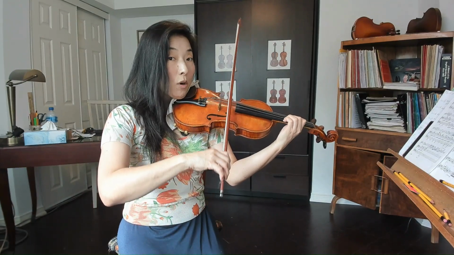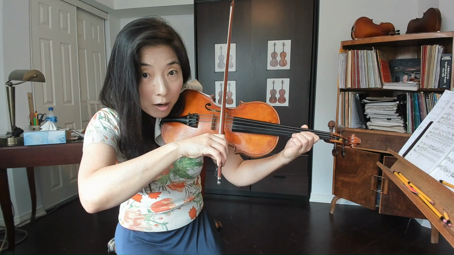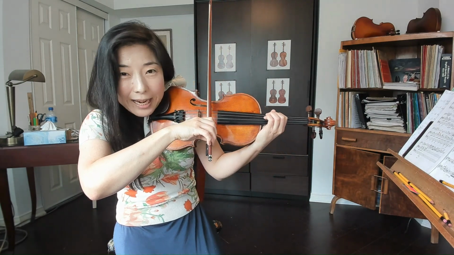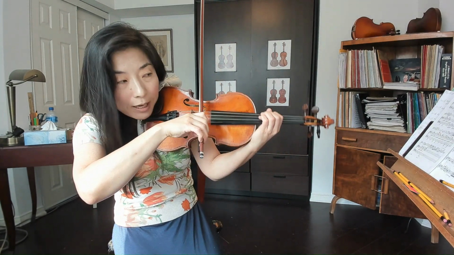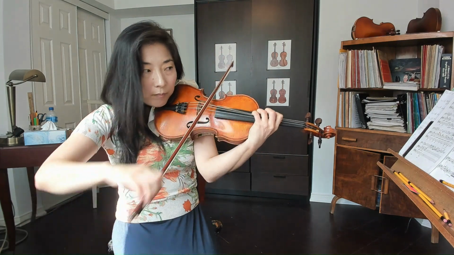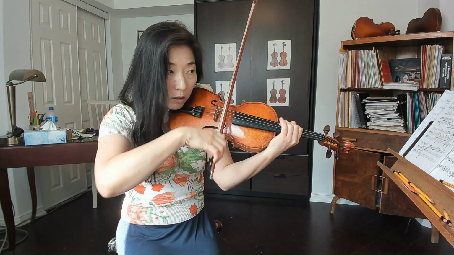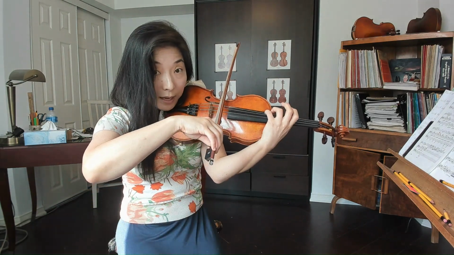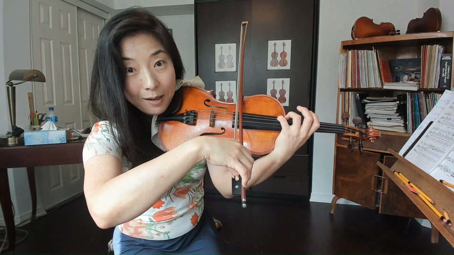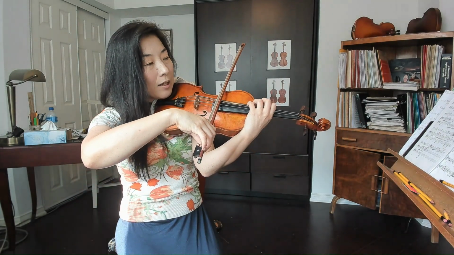Then I bring my bow closer to the bridge, contact point 2, and then I even change the bow more to make it louder. Now, I tilt the bow, making it lighter, contact point 5, making it very light.